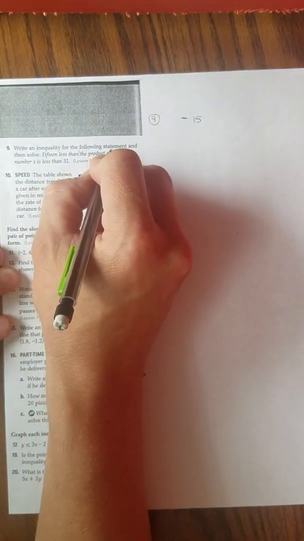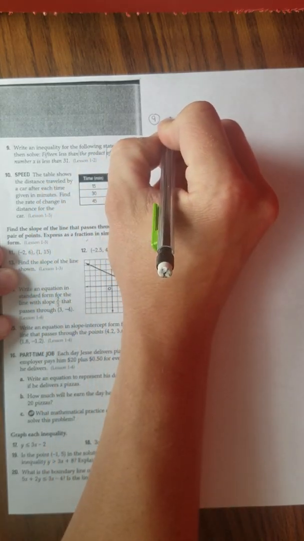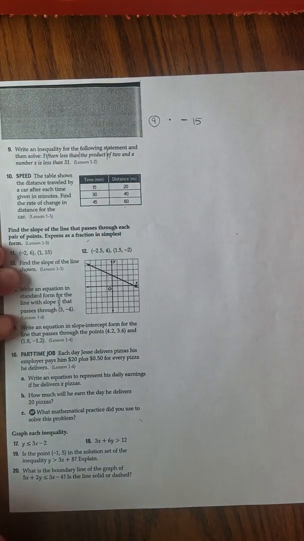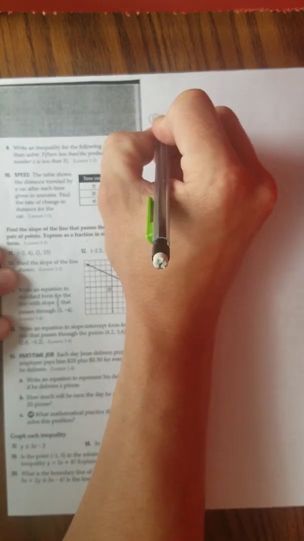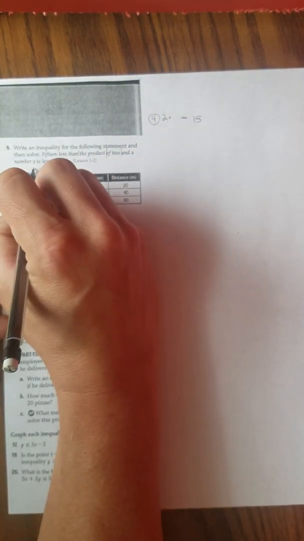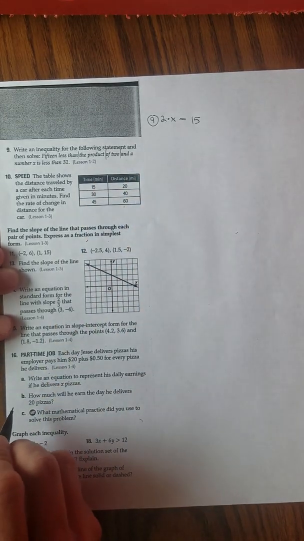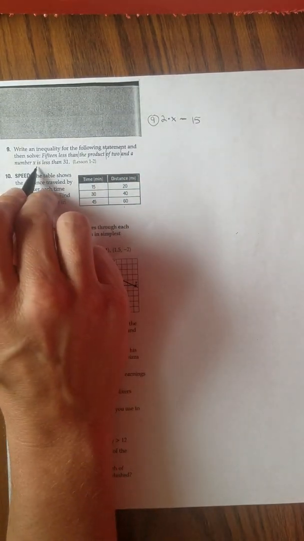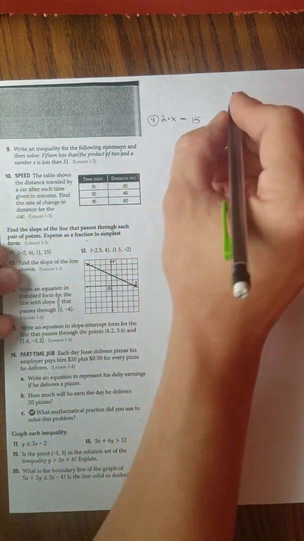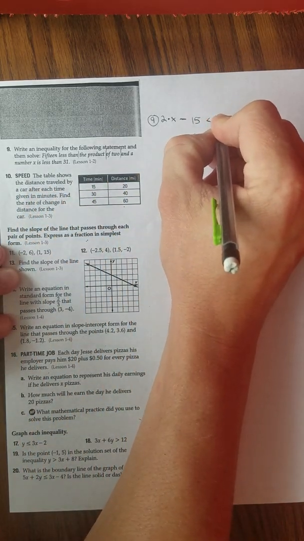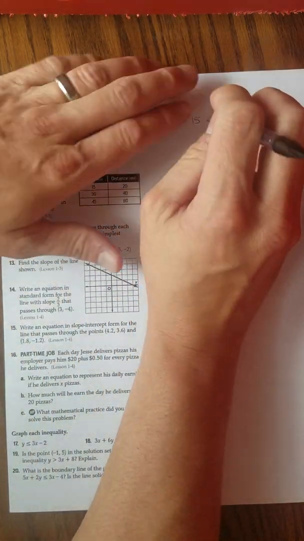On the other side, it does say the product. So over here, I need to put a multiplication dot. The product of 2 and x, a number x. So in reality, we could have just written this as 2x minus 15. And then here it does say is less than 31. I like that this problem gives you both versions of less than.